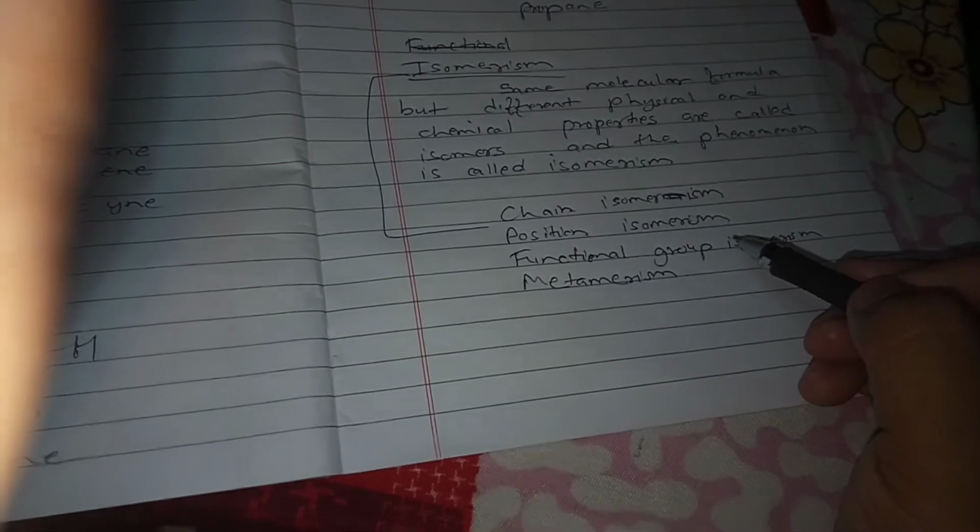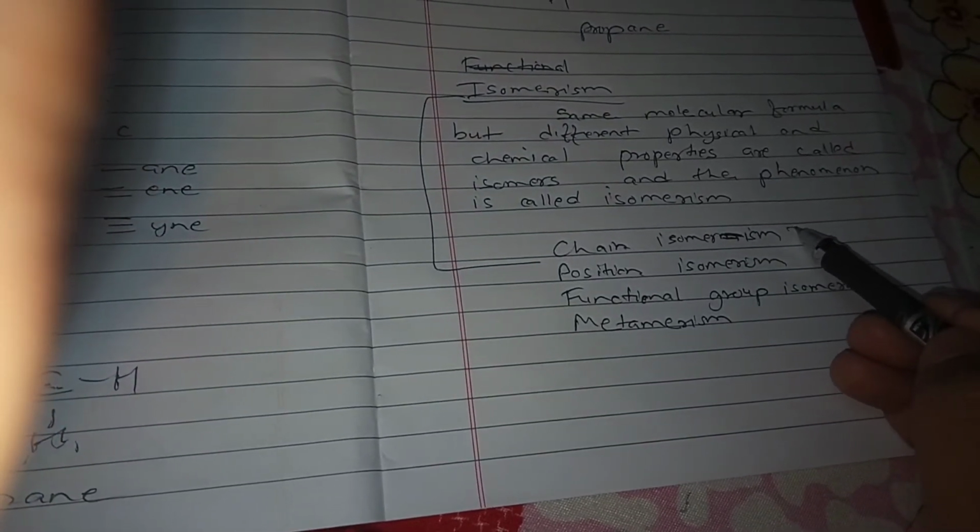So there are 4 types of isomerism. Okay, but in this class 10 we are going to discuss only 3 types of isomerism.